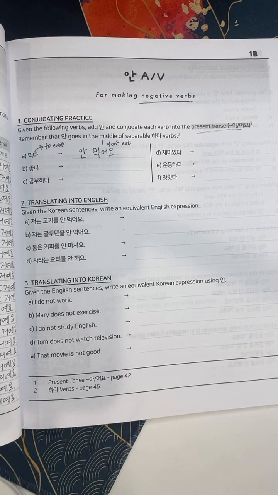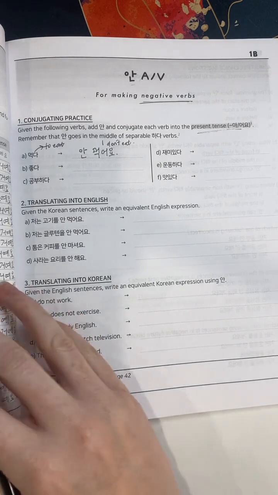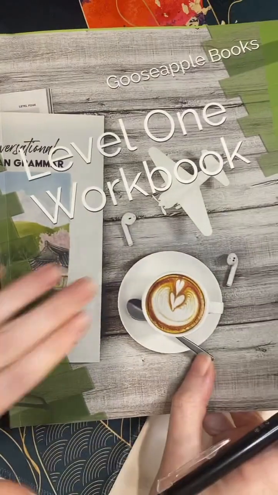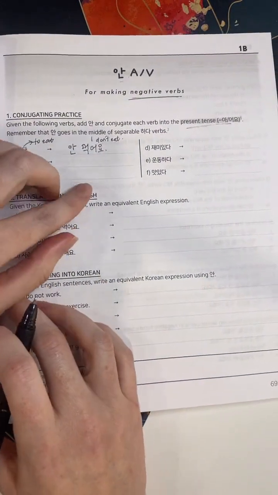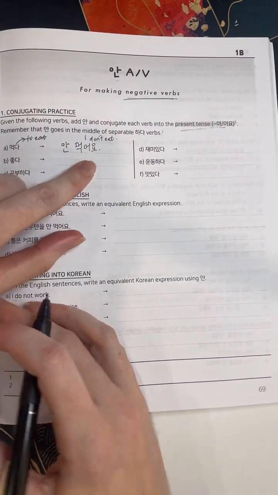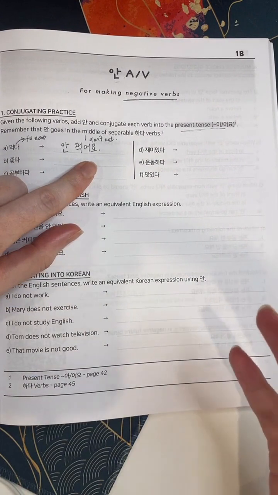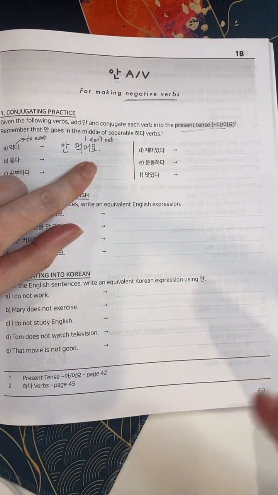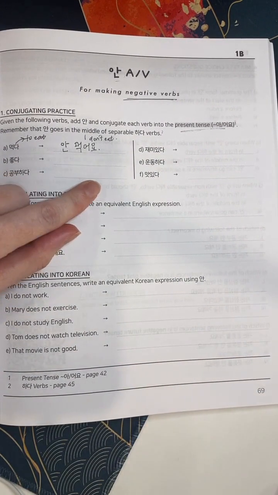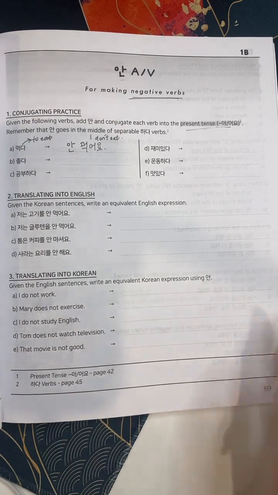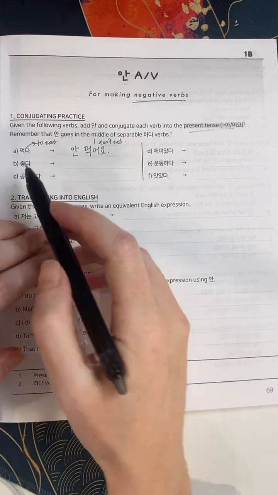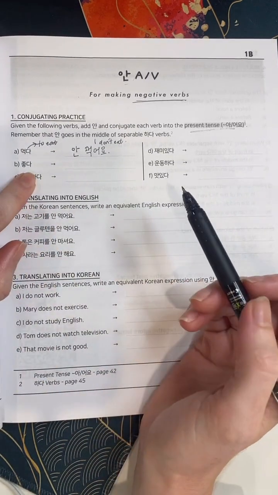Is this the conversational grammar textbook? This is the conversational Korean grammar textbook. This is the conversational Korean grammar workbook. So they go together. But yes, 안 먹어요 doesn't necessarily mean I don't eat ever. It could mean like I don't eat that, or I don't eat this. Like if someone's saying, oh, have this bowl of chicken, you could say 안 먹어요, like I don't eat chicken, for example.